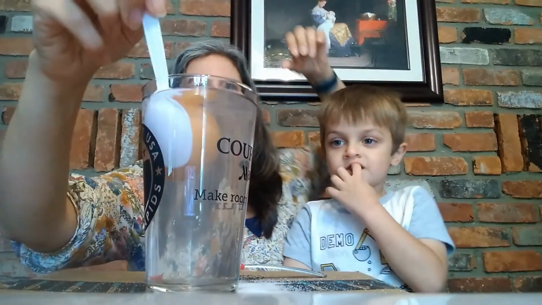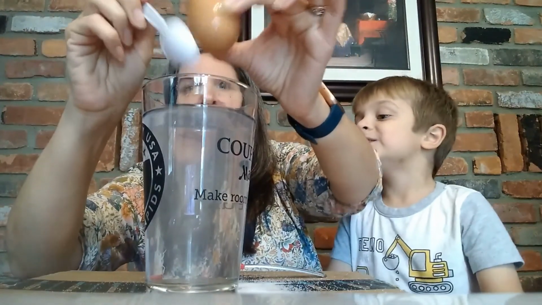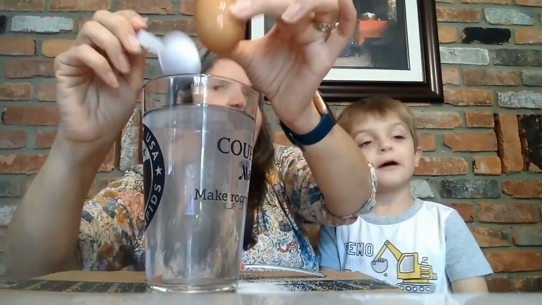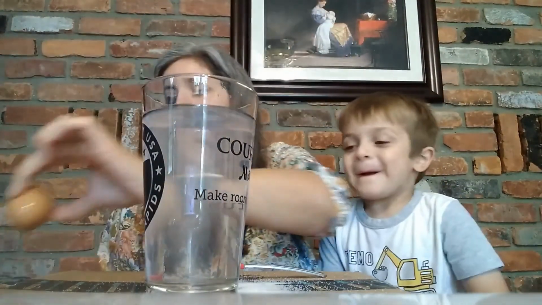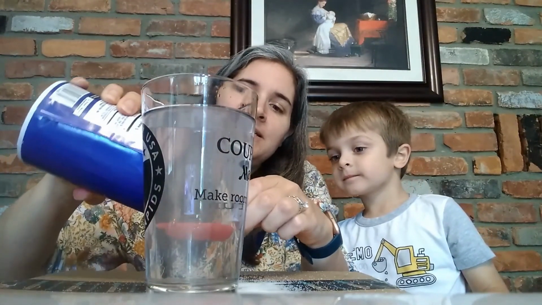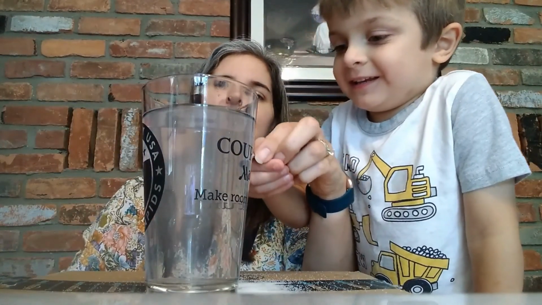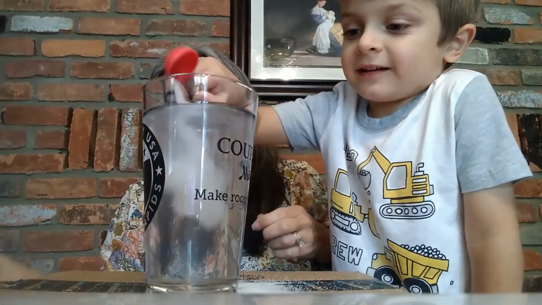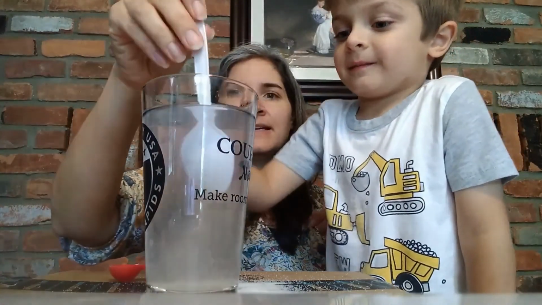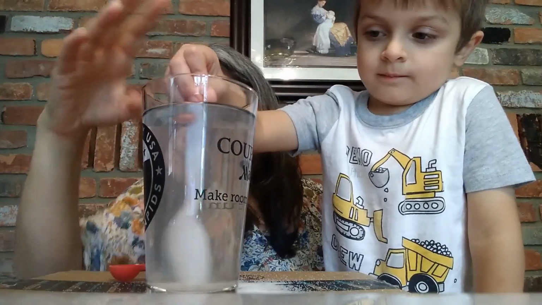It floated. Let's see what happens when we do 1 more teaspoon of salt to see how much it will float. I'm going to do that. Mom, can I do it? Yeah, I will let you help me. All right. So I'll put the salt here and I'll let you put it in and stir it, okay? All right. There you go. All right, and then stir it with this guy. Get all the way to the bottom.